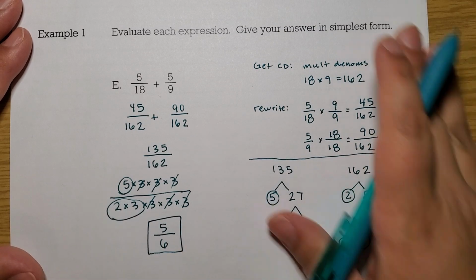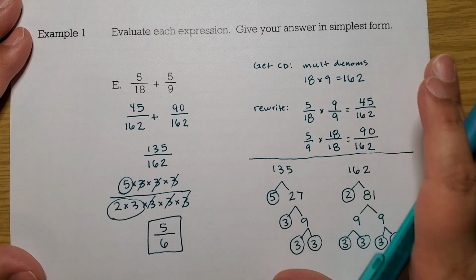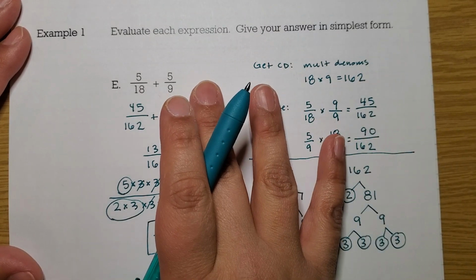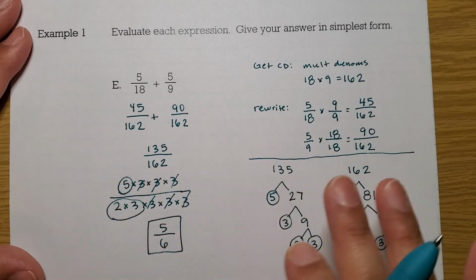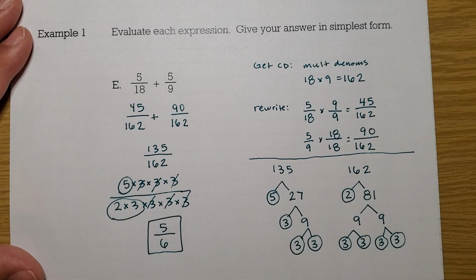When I do this work off on the side, this is work that I need to help me in my original problem. But if I put it all over here, it's going to get jumbled and muddy, and I won't remember why I'm doing it. I'm going to start making mistakes and undoing the work that I just did.